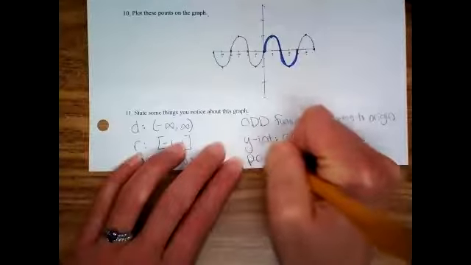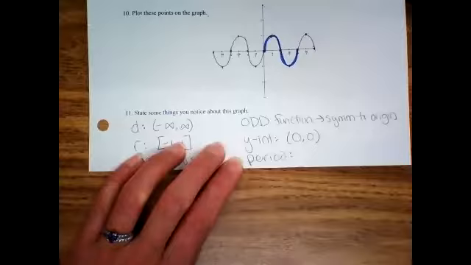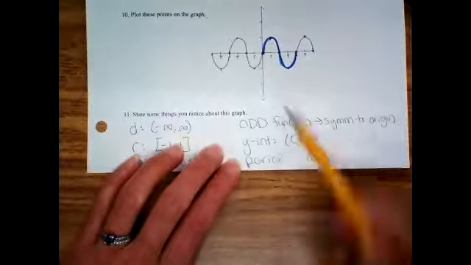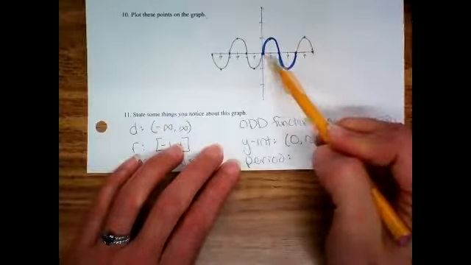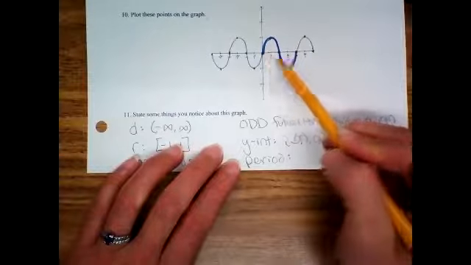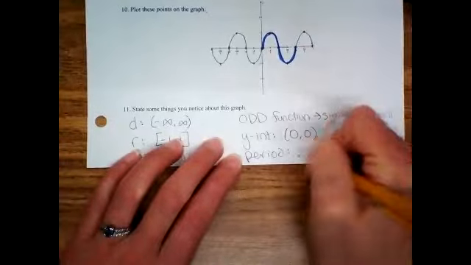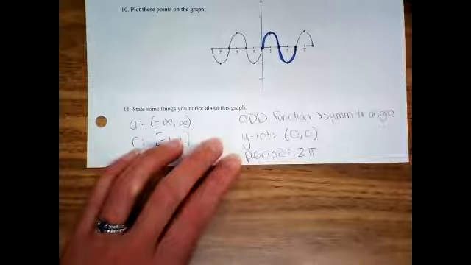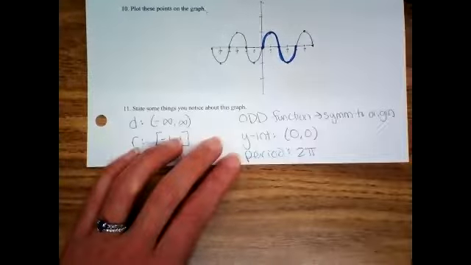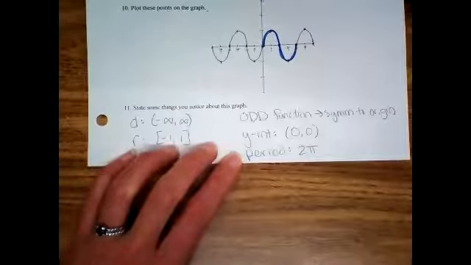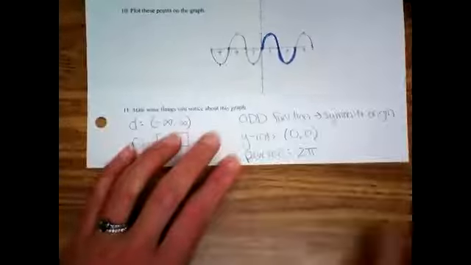And then I just want to write out what is the period of the function. I highlighted it blue. It goes from 0 to where? 2 pi is the period. Why does it make sense that it's 2 pi? Because that should make sense. One way around the circle. Very good. Okay, we're going to flip it over and do the exact same thing with cosine.